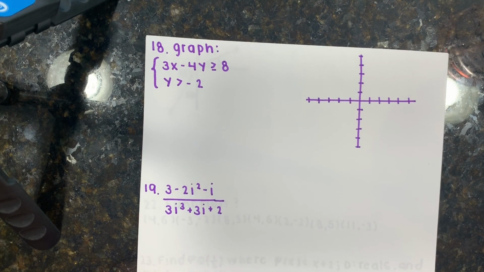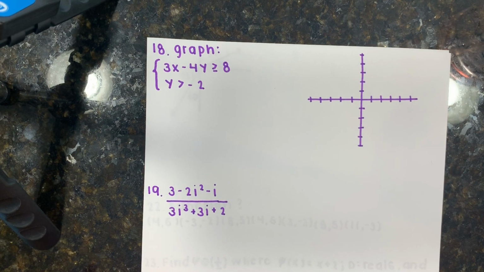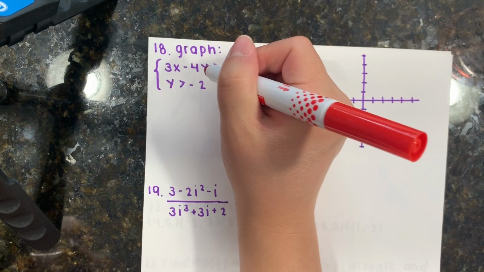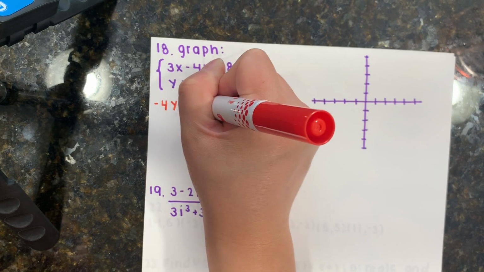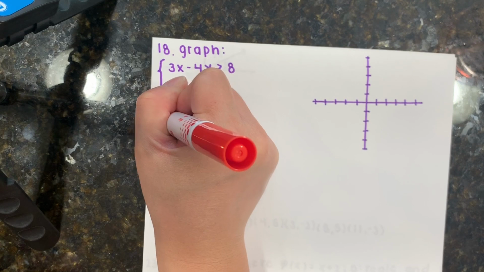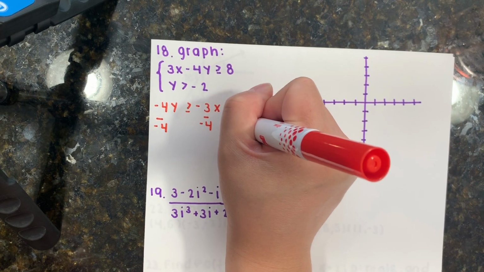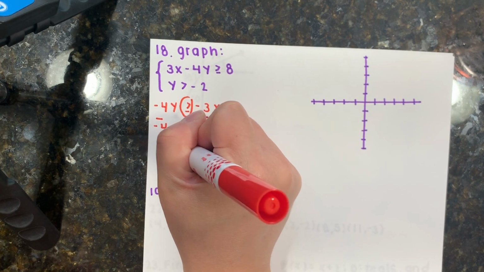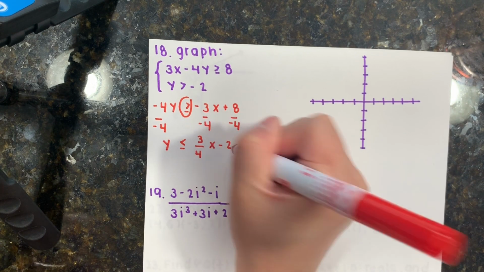For number 18, the first thing that I am going to do is solve for y in this equation. So when I bring the x to the other side, it's going to become negative 3x plus 8. I have to divide by negative 4, but remember that when you divide by a negative number, it flips your inequality. So this is going to become y is less than or equal to 3 over 4x minus 2.